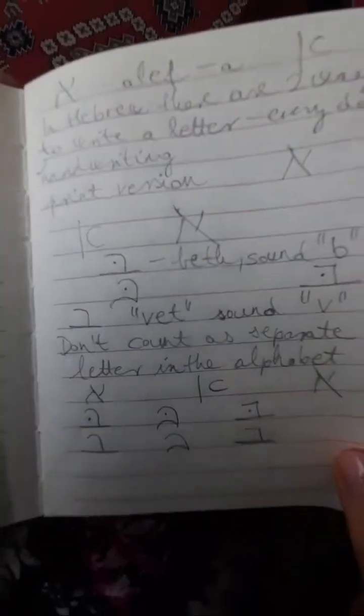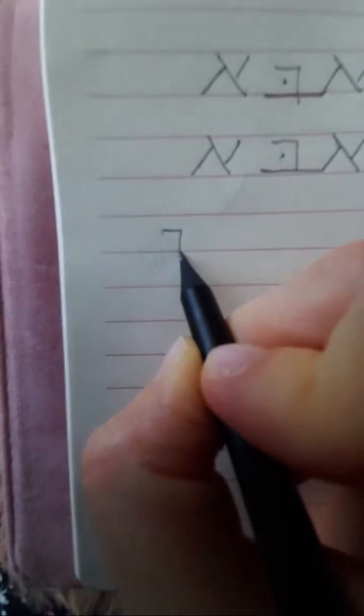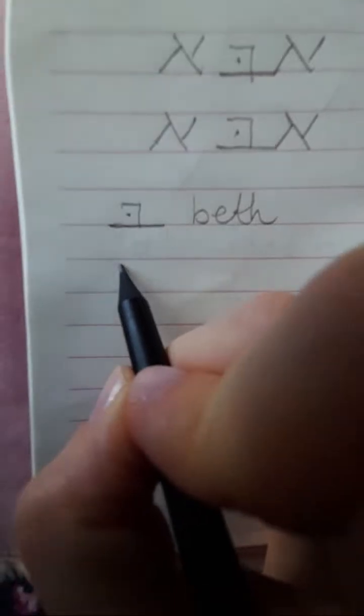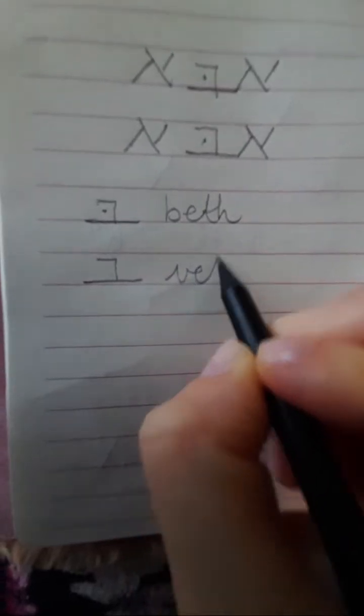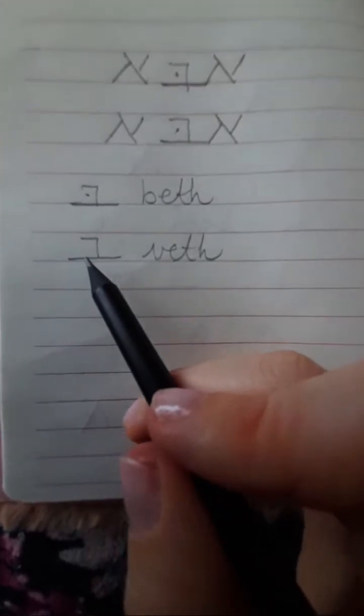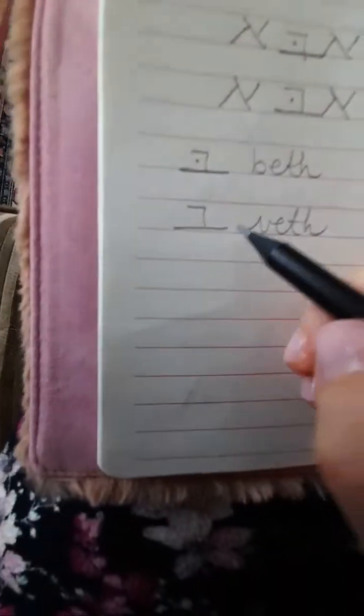Okay, then the next letter, and I'm just going to go over my notes. Right after the letter Bet, there's a letter Vet, but it's so, Vet. It just doesn't have this dot. And I will write the forms.